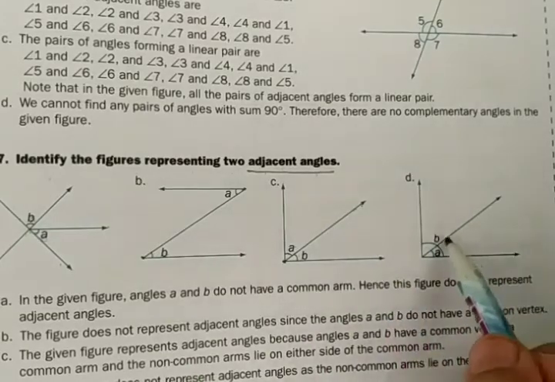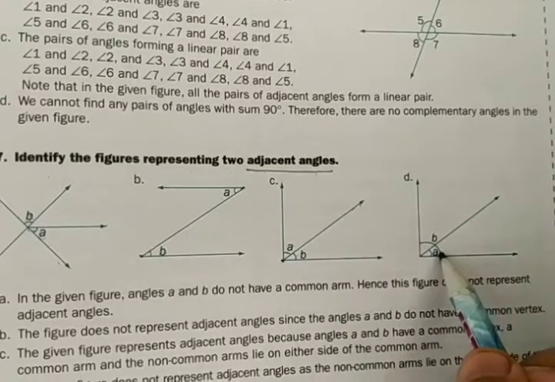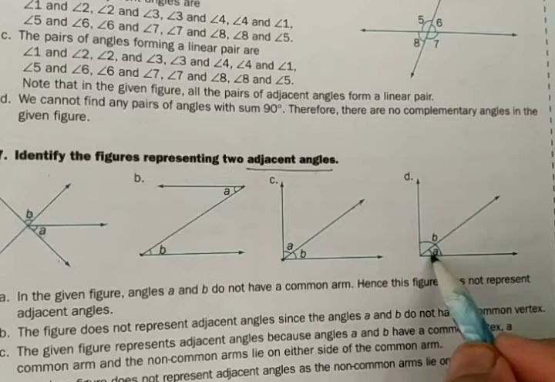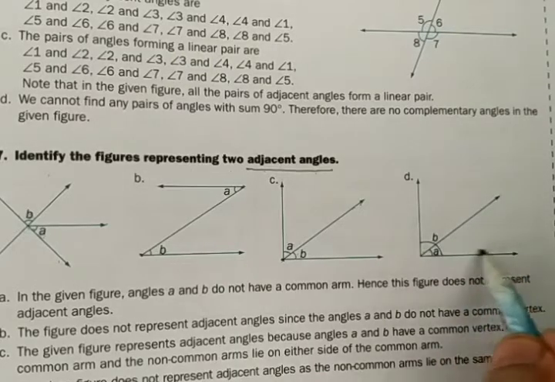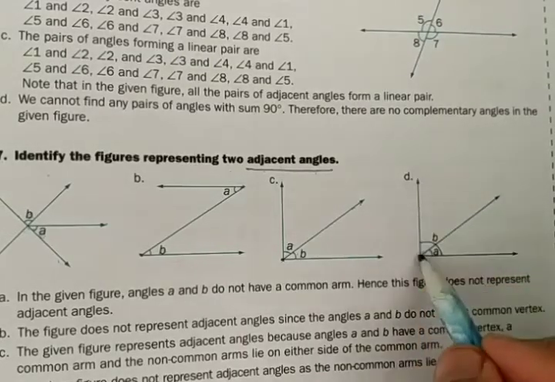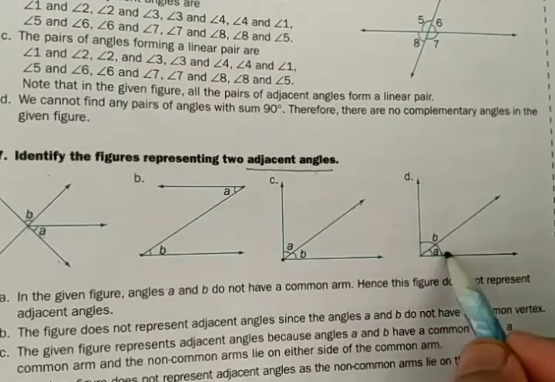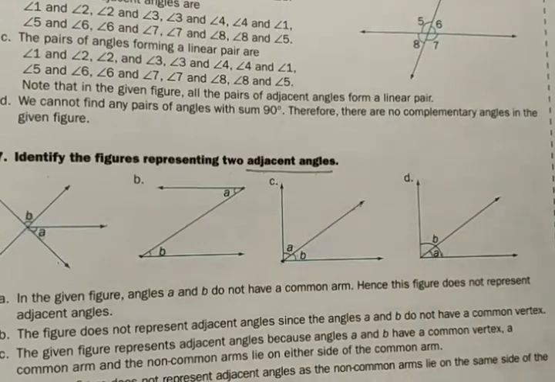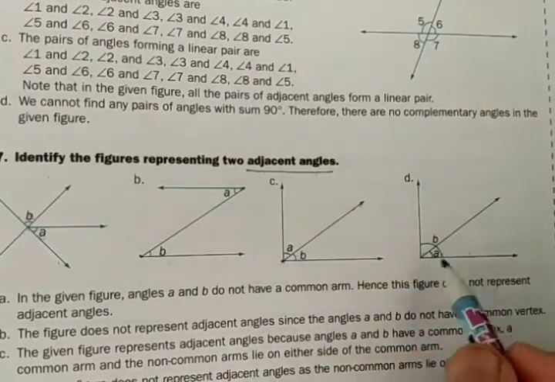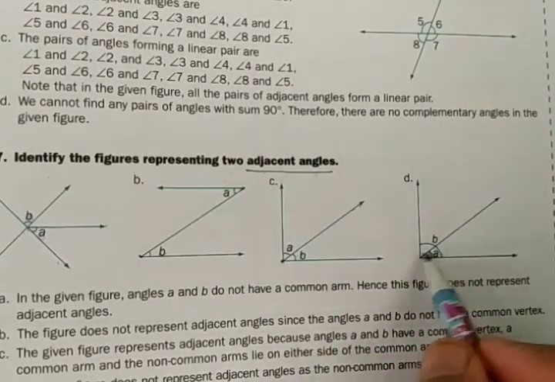Clear? Now the last one. We'll see here, this is angle A, this much only, right? This is angle A and angle B means this whole angle, this whole angle represented by B, right? So here, are A and B adjacent? No. Why?